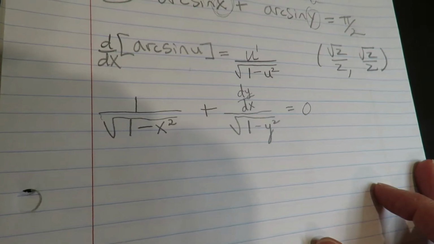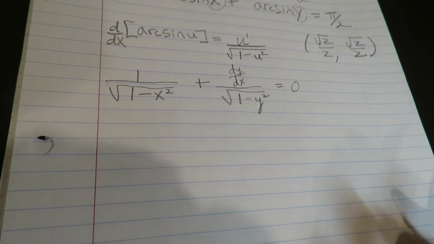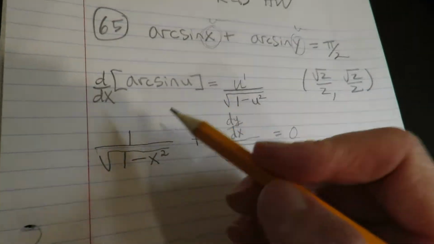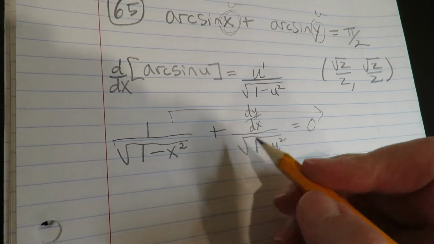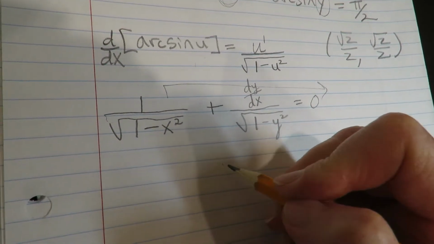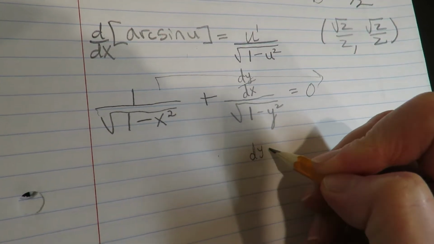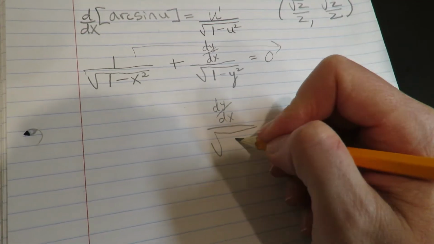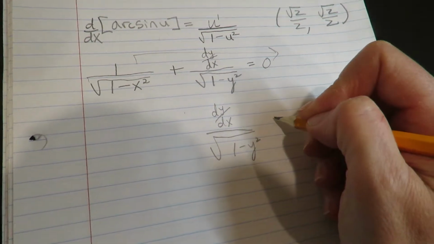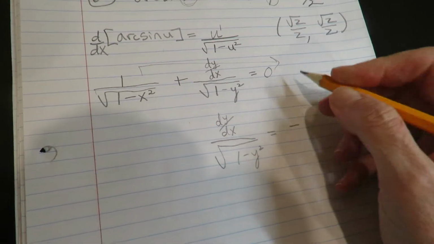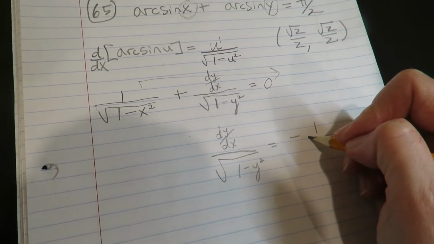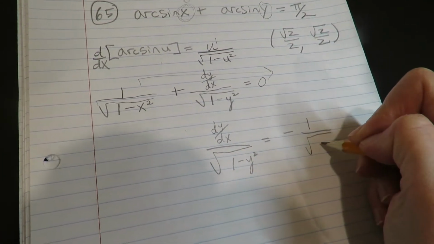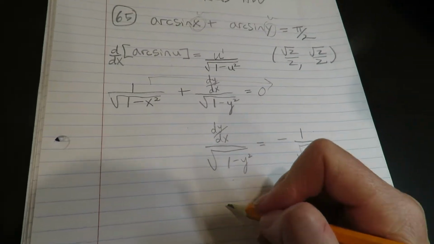If you want to isolate dy dx, it's not too bad in this case. So you could move this radical over here. You could cross multiply this up.